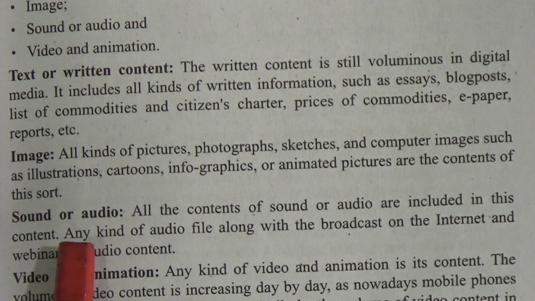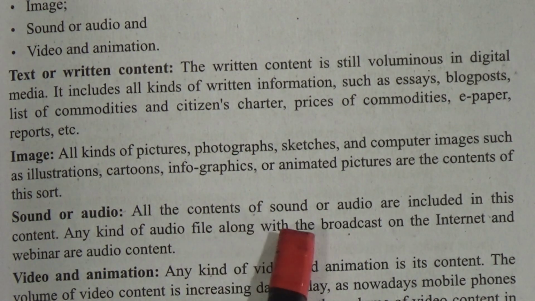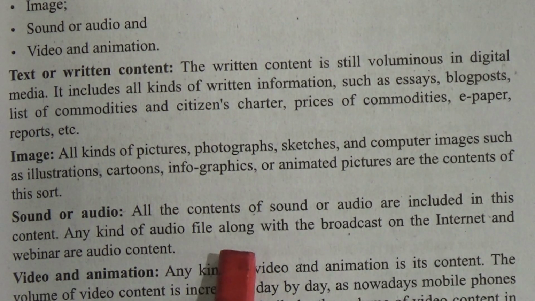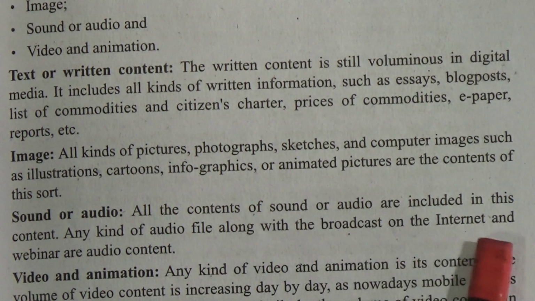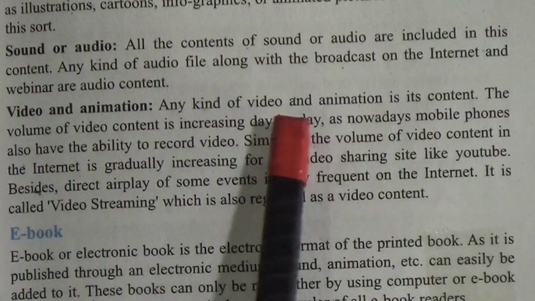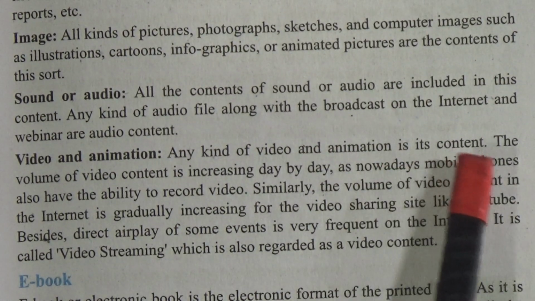Next, sound or audio. All the contents of sound or audio are included in this content. Any kind of audio file along with the broadcast on the internet and webinar are audio content. Video and animation. Any kind of video and animation is its content.